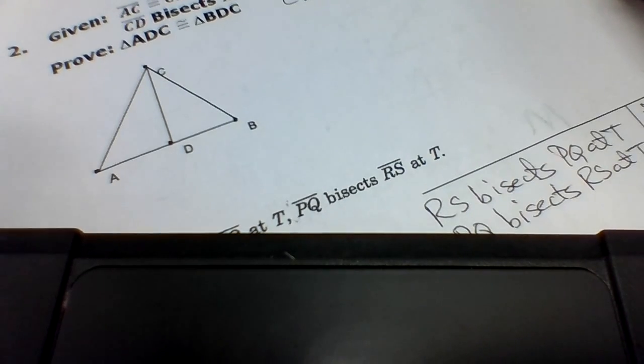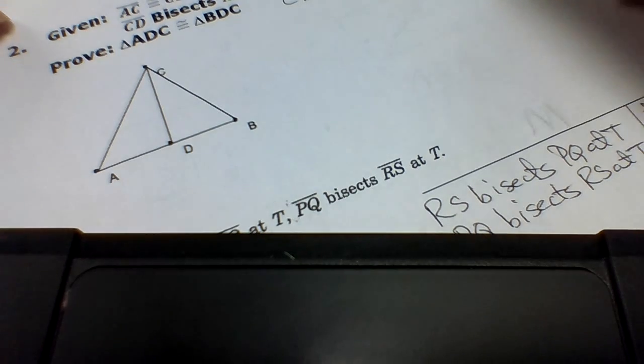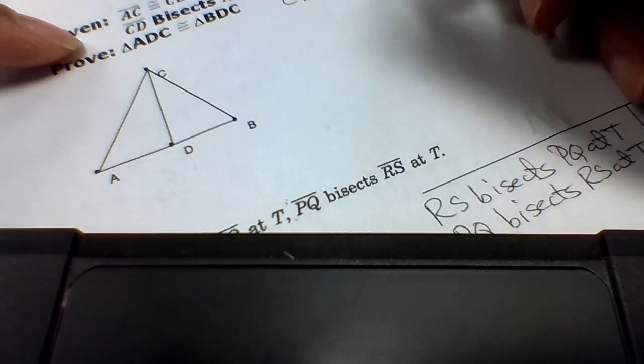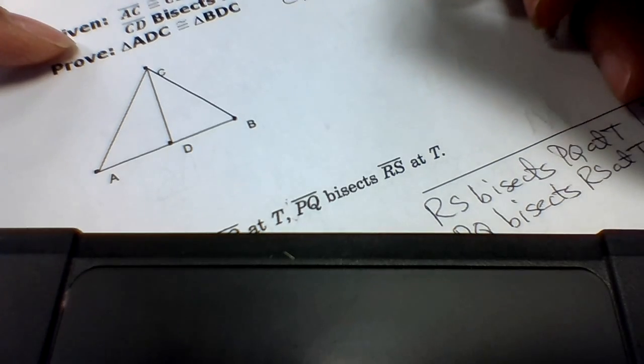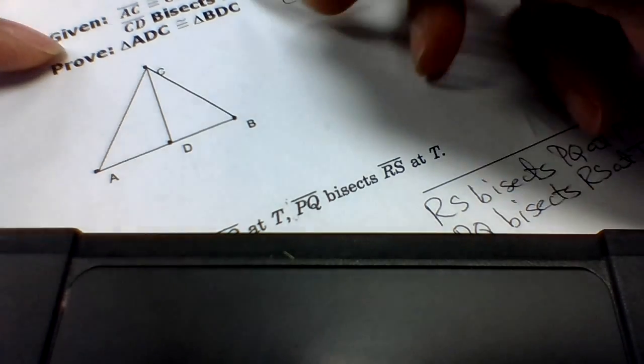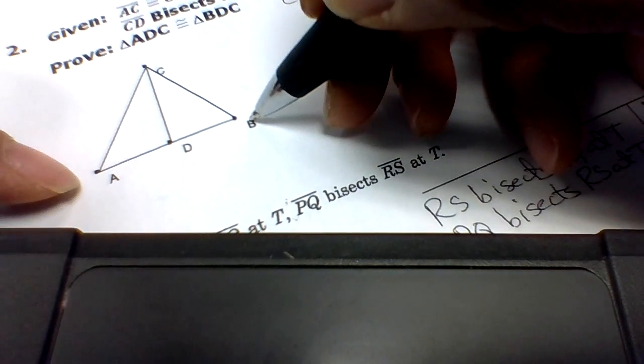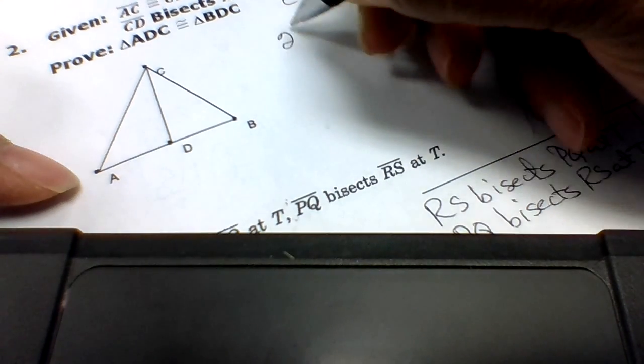Next one. 1 is going to be your given. So you go in and you put down what your given was. And I have a definition in this one again, bisect. I'm bisecting a line segment here. So CD bisects the line segment AB. So if it bisects it, that means it's cut it in half again.